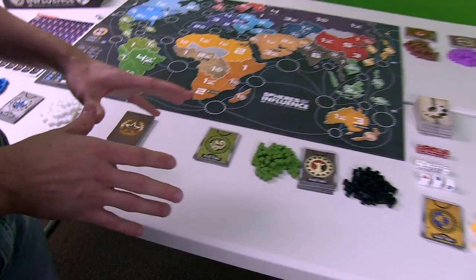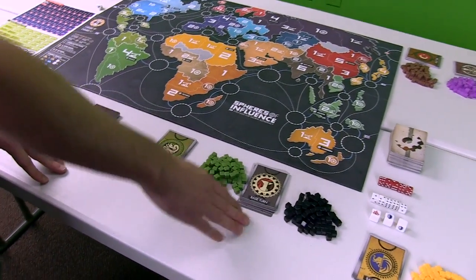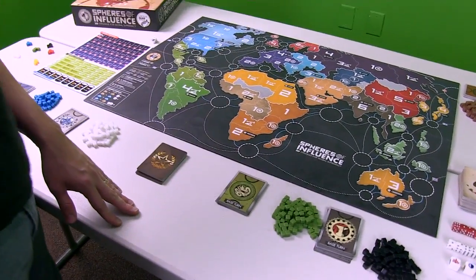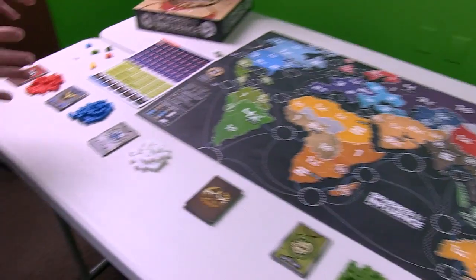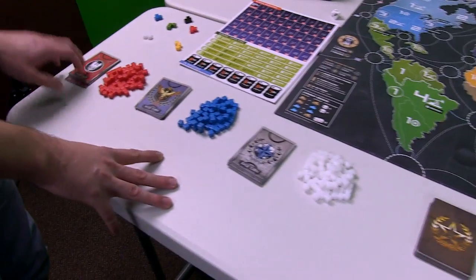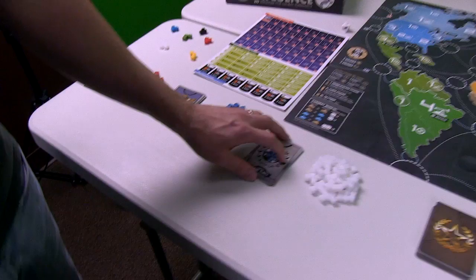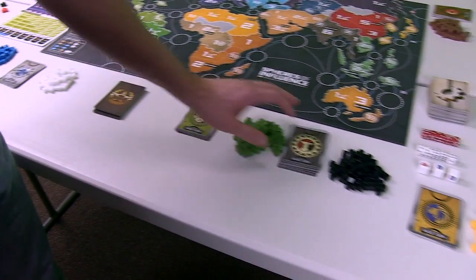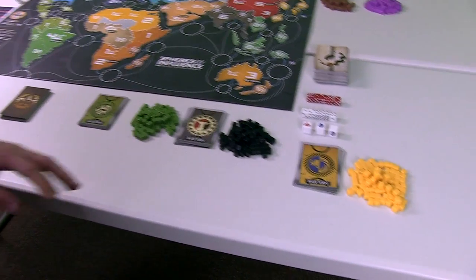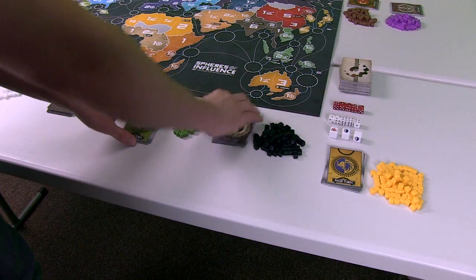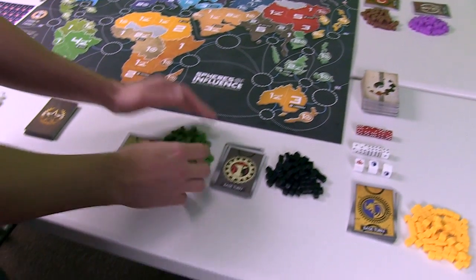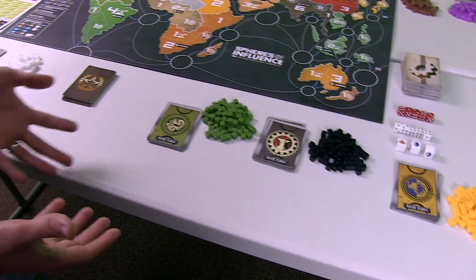Now, all the factions are the same. There is no difference between black or green and purple. They're all the same. So in this case, I've decided that player 1 is going to be red, blue, and white, and player 2 is going to be green, black, and yellow. When I made that decision, I put these cards in front of each player, and I took their cubes and set them near their cards. This is just to keep things organized.